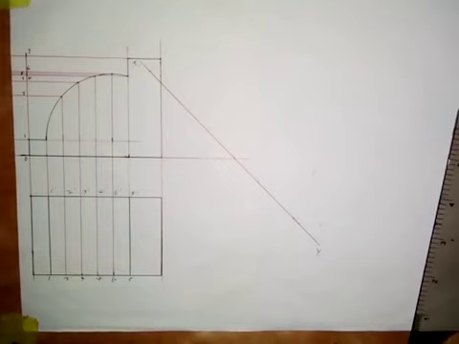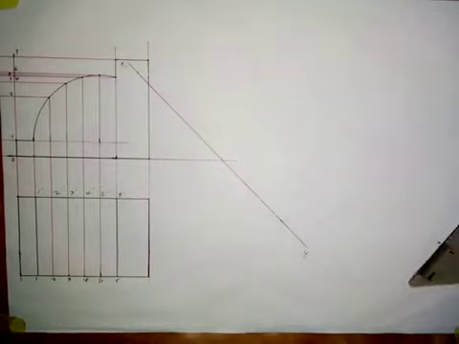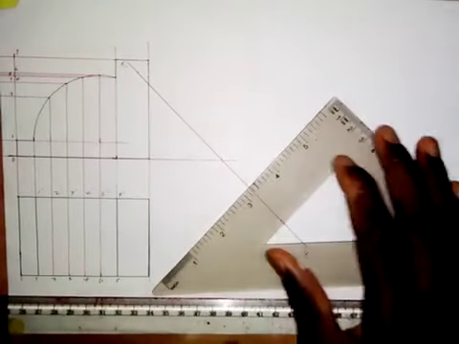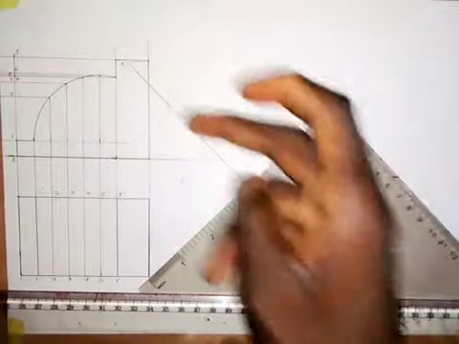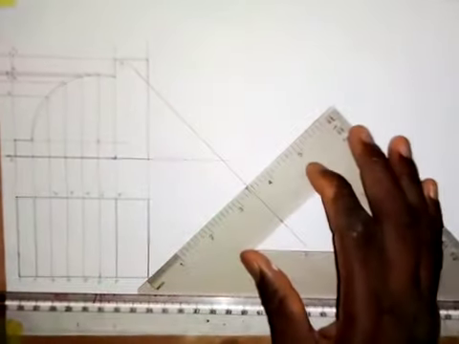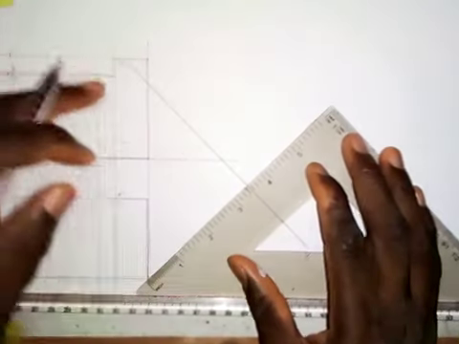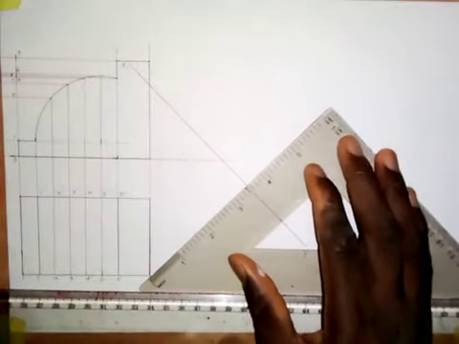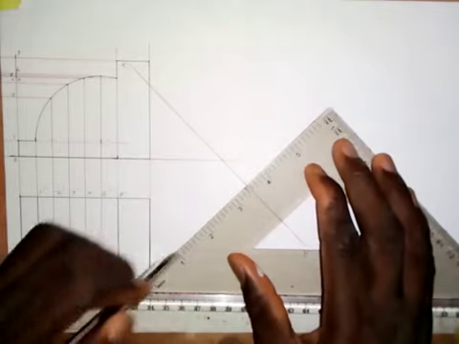Having done that, the next thing that we are going to do is to project a line, as I said, from each point that we have on the plan. We are using our 45 degrees set square, so the line must be at a right angle to this plane x1 y1. We make use of 45 degrees because 45 plus 45 will give us 90. So we draw a line from this point here.